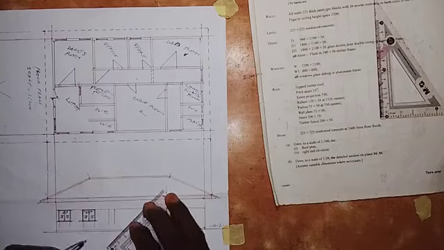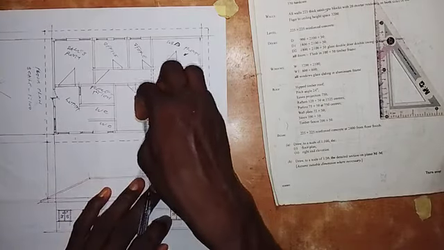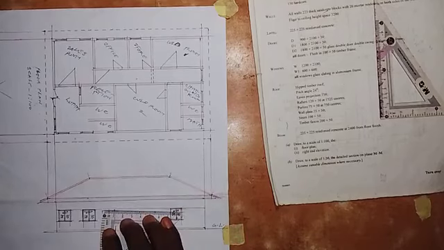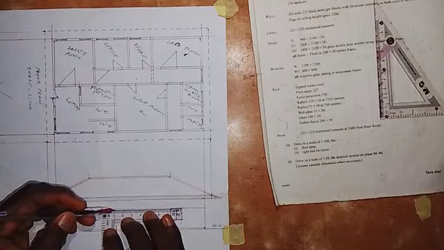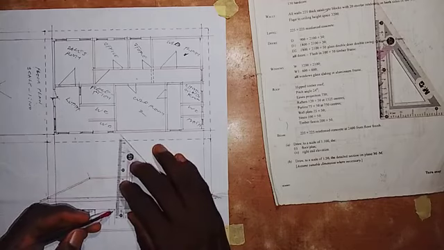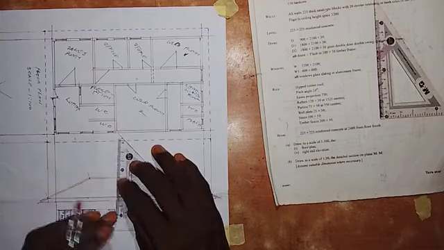Okay, so then for this particular one, the height is 6, so it's a window in the toilet. Okay, so I will take 6 millimeters down, this is 6 millimeters.